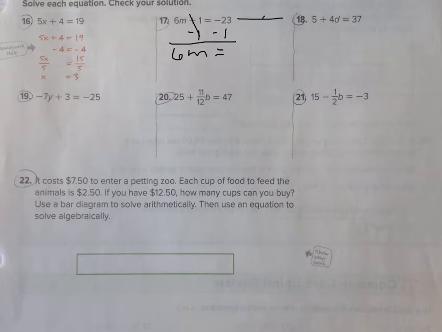So on the number line, we want to go more negative, so we'll be at negative 24. We want to get m alone, so we divide by 6 on both sides. And m equals a negative number, because remember, a negative divided by a positive is going to keep you at a negative. And so it will be m equals negative 4.